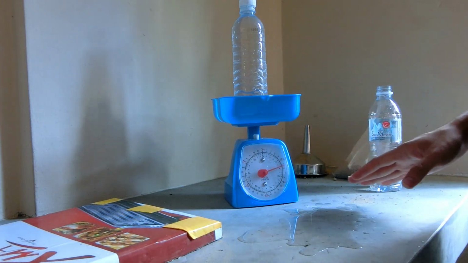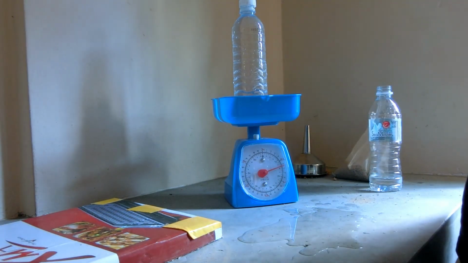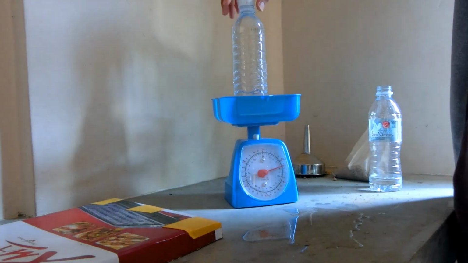So, this is the end of this laboratory test for the particle density test. So that's all. Thank you.